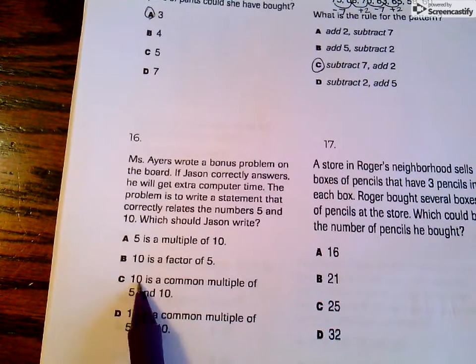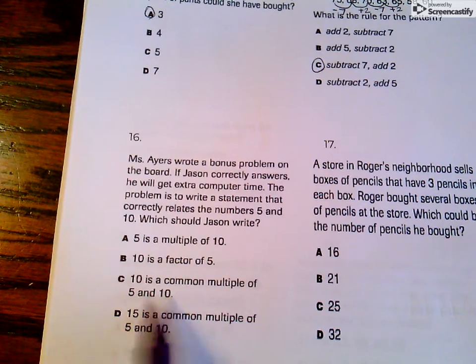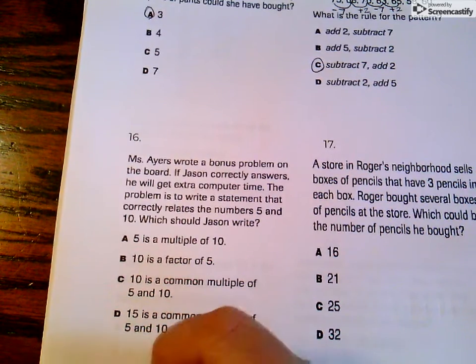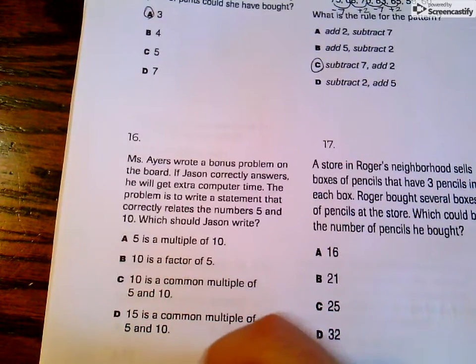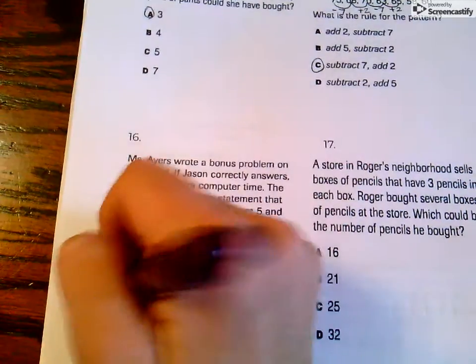Moving on, C. 10 is a common multiple of 5 and 10, which is true. If you were going to make a multiple chart of these, there would be 10 on each one. So C is the correct answer.